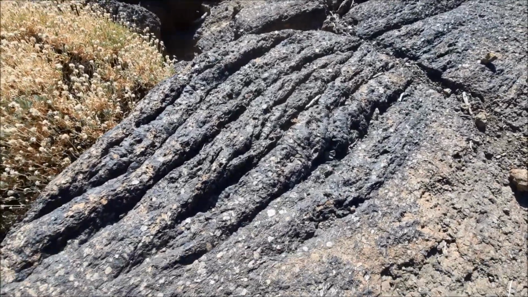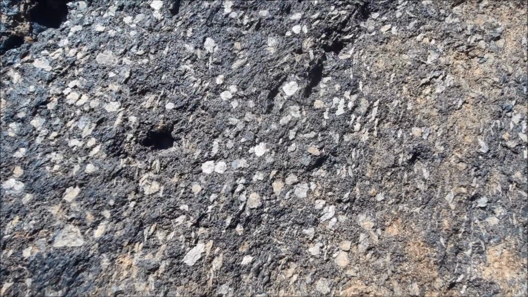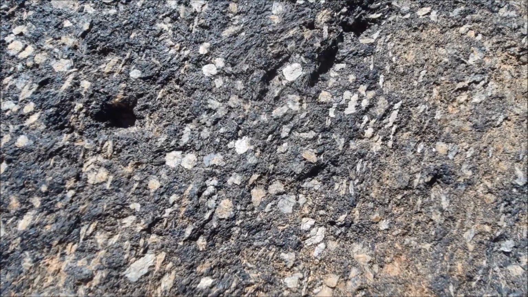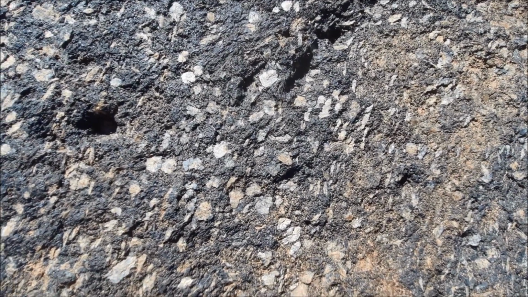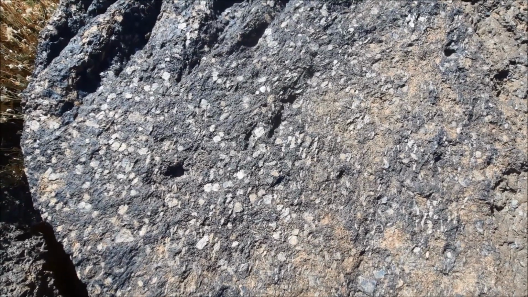And what we also see is a lot of big crystals, big K-feldspar crystals. So here's some of them. I'll put my finger there as a scale. So these are fantastic. And not only are they large, they're actually tabular. So in different outcrops you see them as very thin laths.